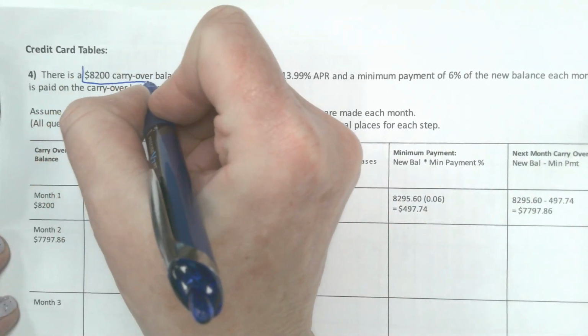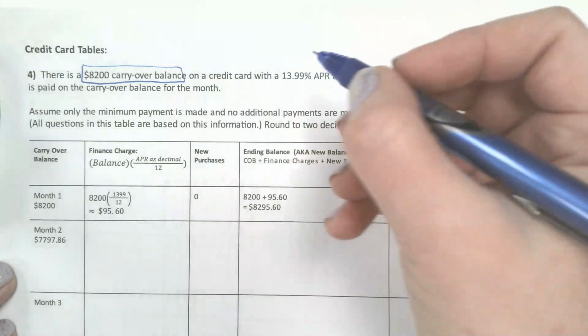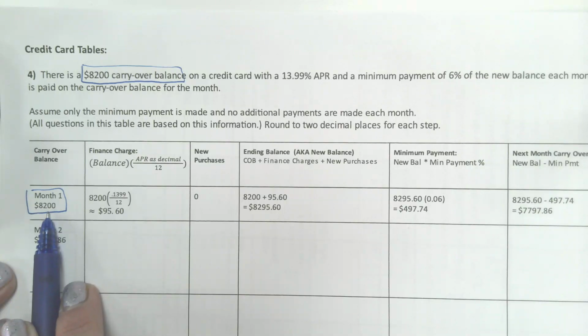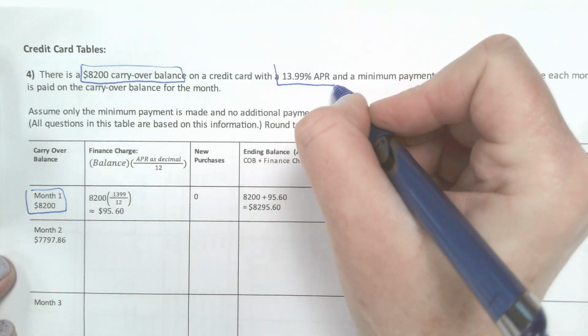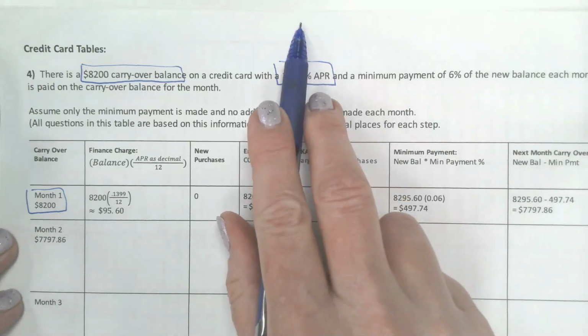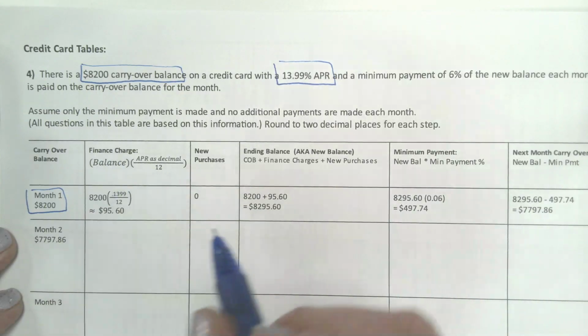There is an $8,200 carryover balance. Carryover balance is a phrase that is used in the lesson to indicate that the person did not pay off their account in full. So they have $8,200 left on their account. That is why here in month 1, where it says the carryover balance, the $8,200 shows up there. They have a credit card with an APR of 13.99%. So you need to know that whatever I tell you the APR is, that is going to be used in the finance charge column.